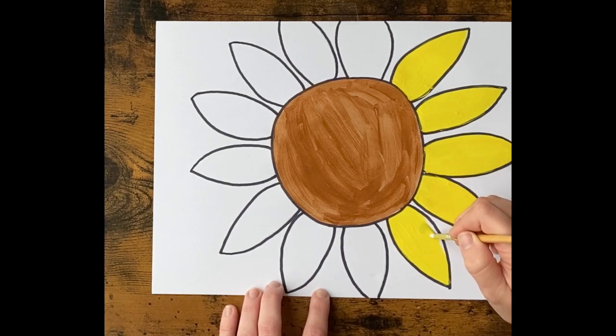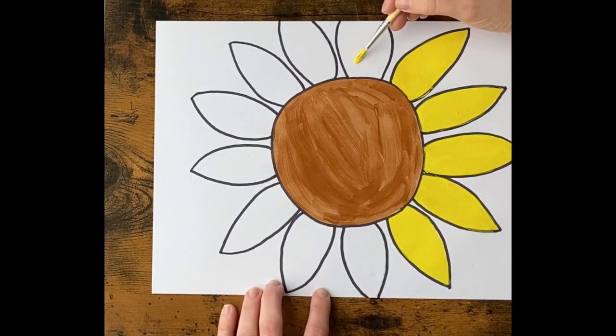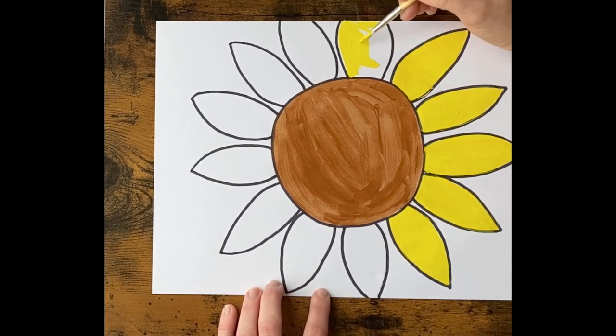Remember to spread out your paint. If your petals go off the paper, be extra careful not to get it on your table unless you have a cover underneath your paper.